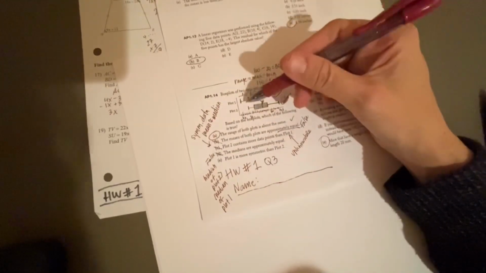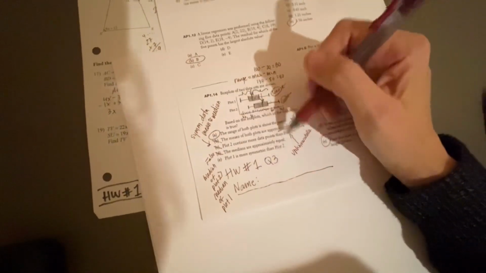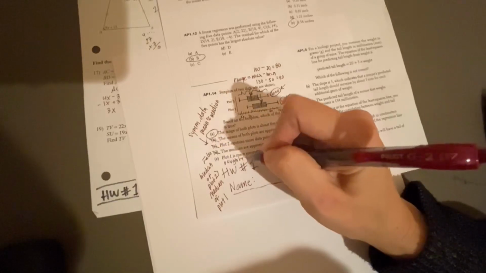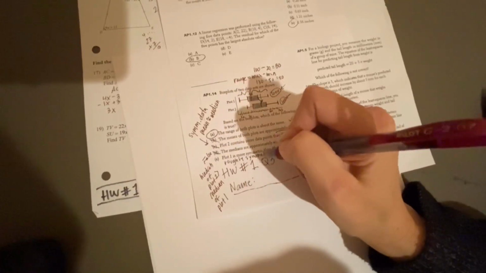Plot 1 is more symmetrical. I can see how you might fall into this. Both are roughly symmetrical. Okay, so there's a better answer, and A is the better answer. Both are roughly symmetrical.